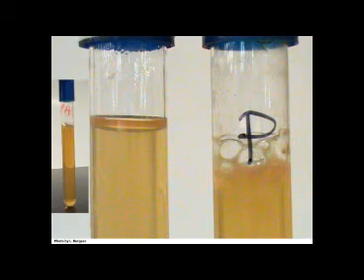Now shown is Pseudomonas aeruginosa. Pseudomonas is an obligate aerobe. Obligate organisms are required to grow either with oxygen, as in an obligate aerobe, or without oxygen, as an obligate anaerobe. Pseudomonas should only be observed growing on the surface of the agar.